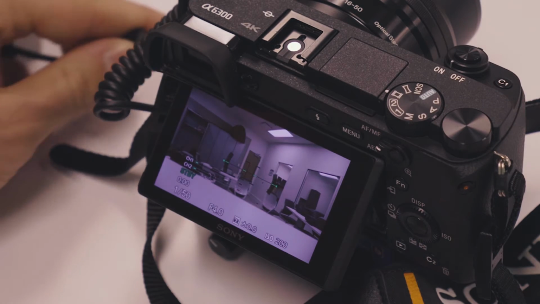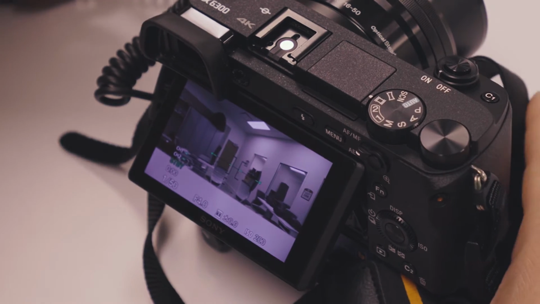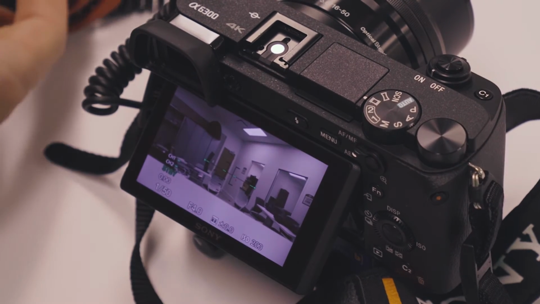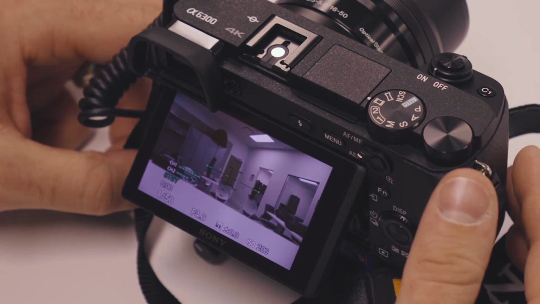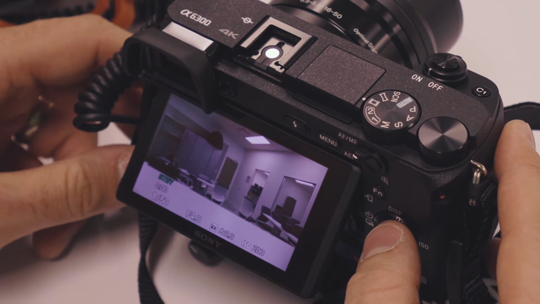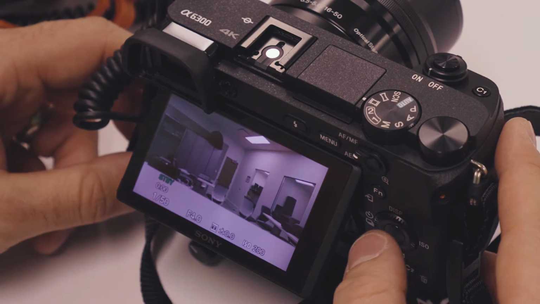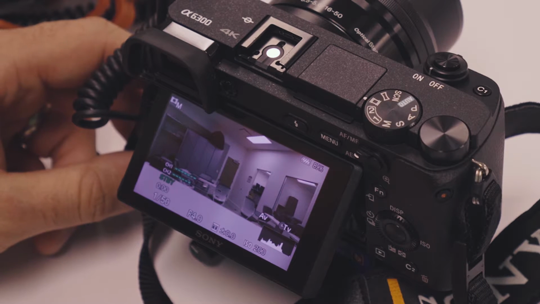I'm going to plug in a microphone real quick to our stereo port just to demonstrate something, and I'm going to turn that microphone on. I'm going to turn our preamplifier on, and now we can see our audio levels jumping up and down. If you don't see those audio levels, if your screen looks like this, then you can just hit up once on the display button, and it's going to bring those audio levels up. And now we can see them again.